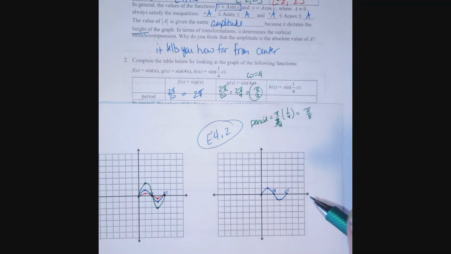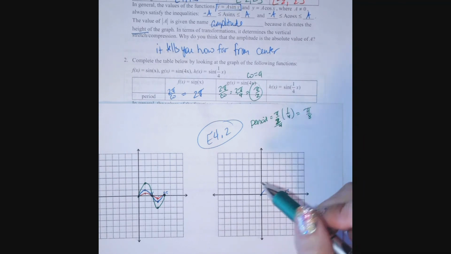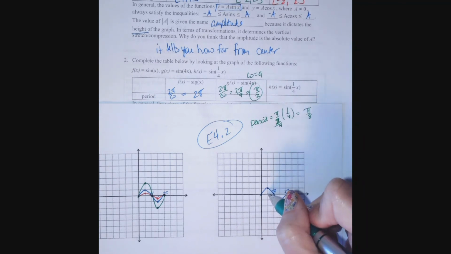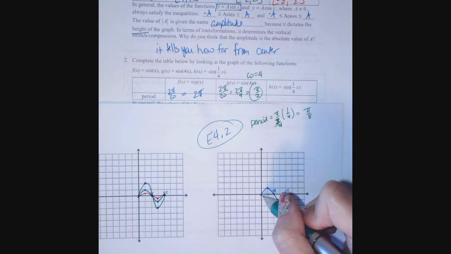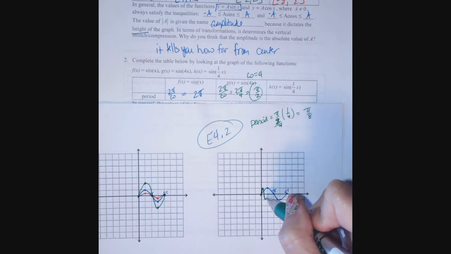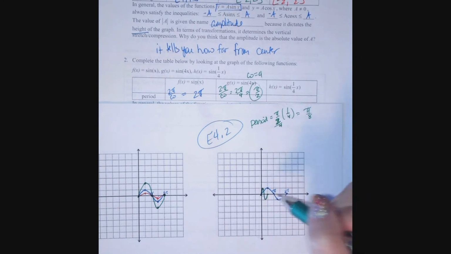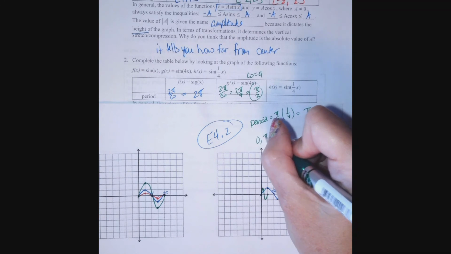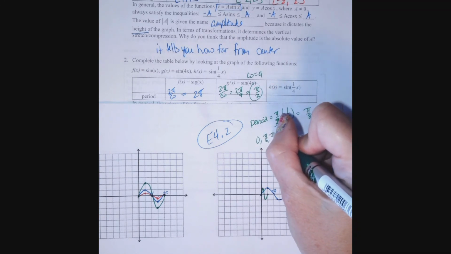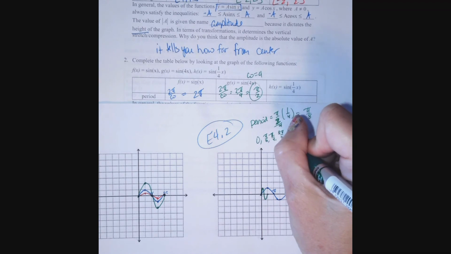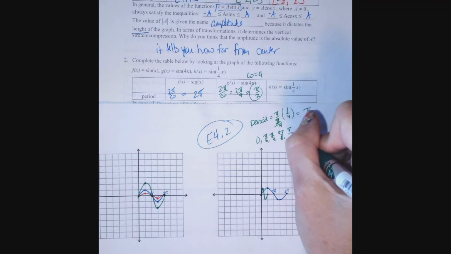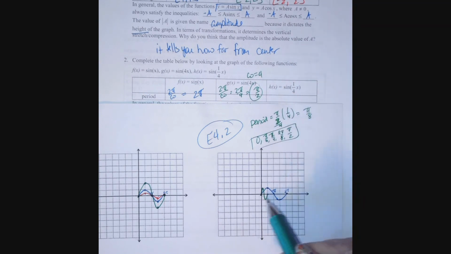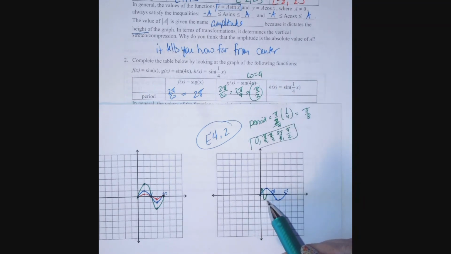So that gets really smushed together because pi half is right here. I've got to do the whole cycle from there to here. So I'm going to go up, down, and back from 0 to pi half. My points are going to fall at 0, pi 8, 2 pi 8 is pi 4, 3 pi 8, and then 4 pi 8 is pi half. Those are my 5 major points where they fall on the x-axis for g of x.